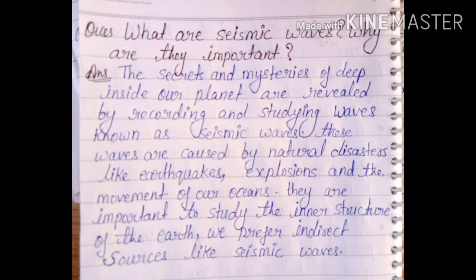These waves are caused by natural disasters like earthquakes, explosions, and movement of our oceans. They are important to study the inner structure of the earth. We prefer indirect sources like seismic waves.